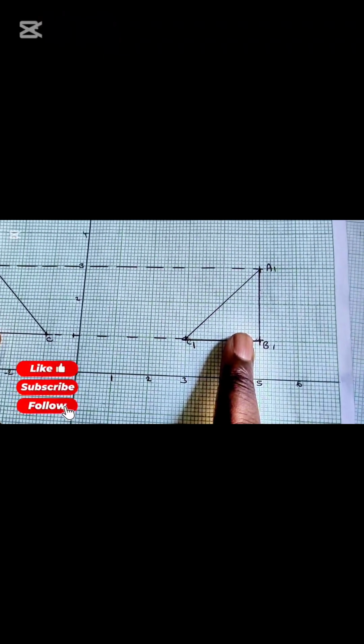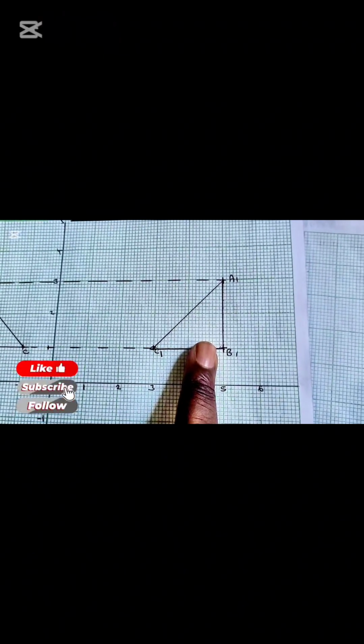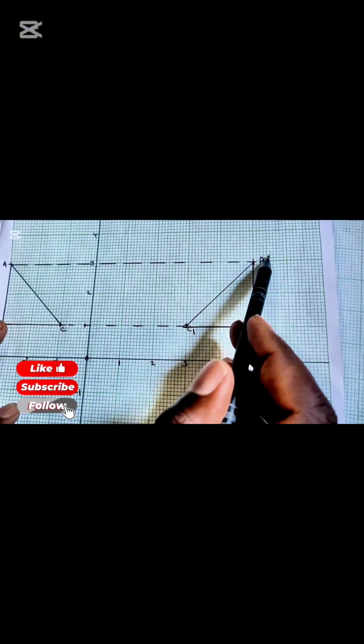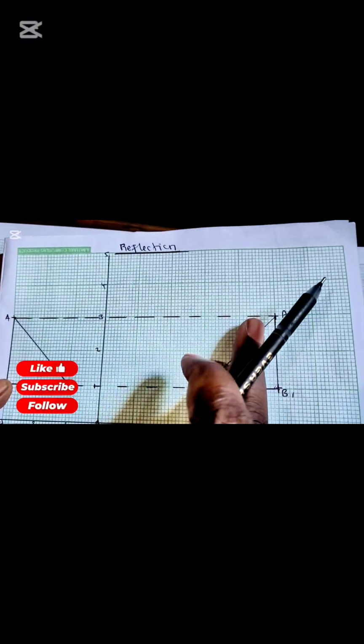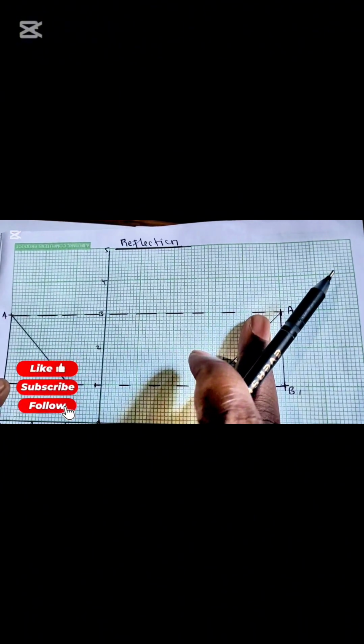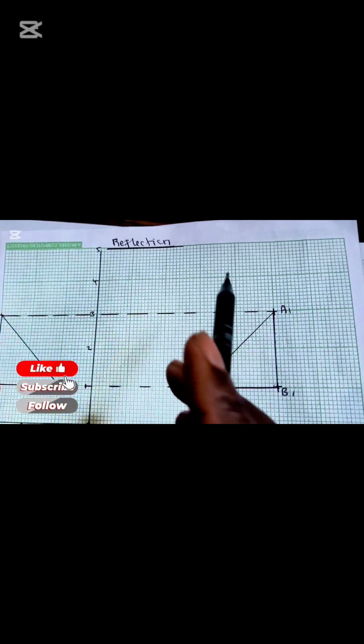So we can count from A to A1. How many boxes do we have? 1, 2, 3, 4, 5, 6, 7, 8. And 8 divided by 2, so these two share the same distance from the invariant line.